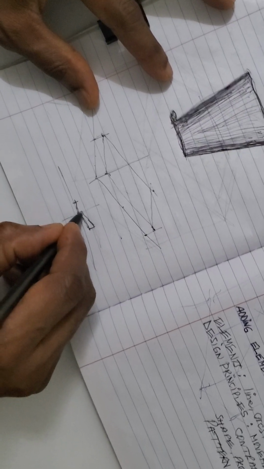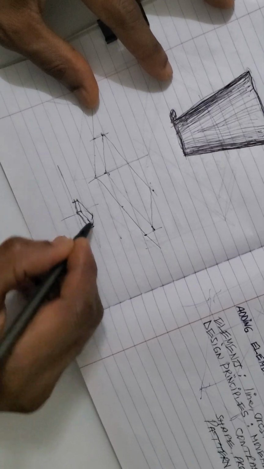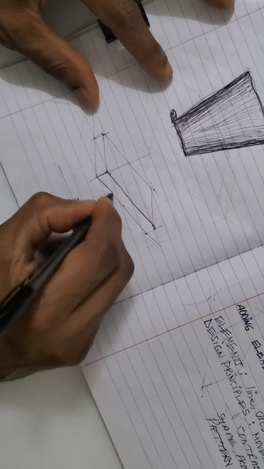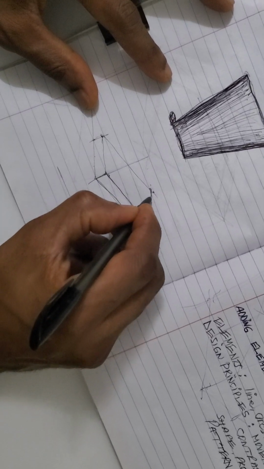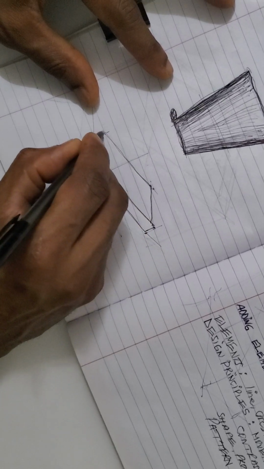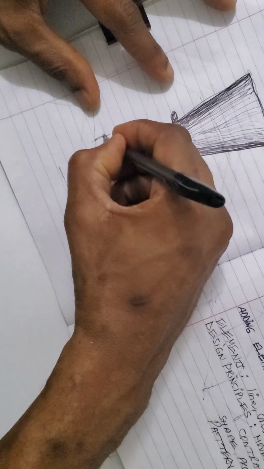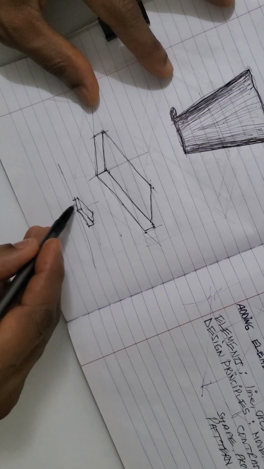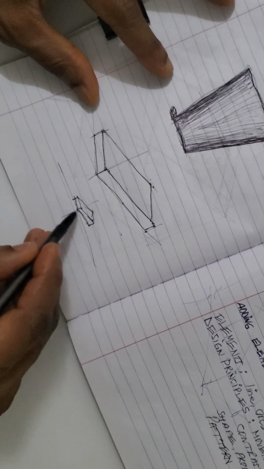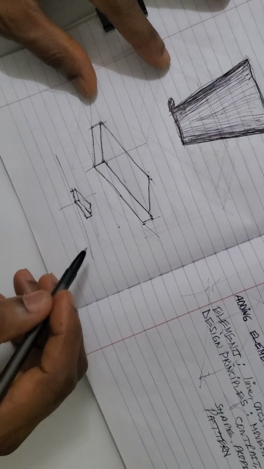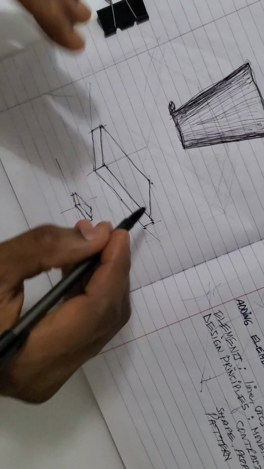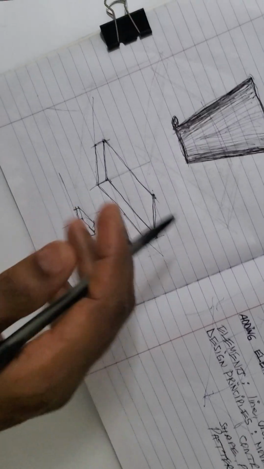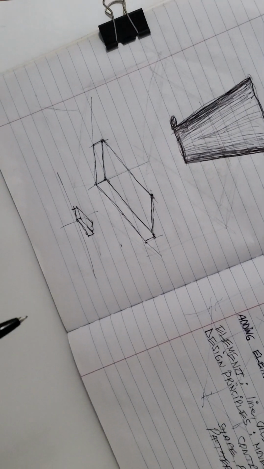The same 1 to 2 and quarter has to be maintained. So this is referred to as ratio and proportion. This is the basic, the first principle of design.